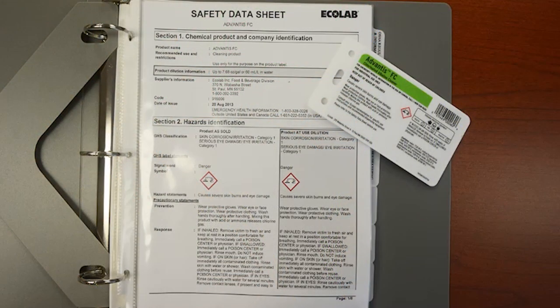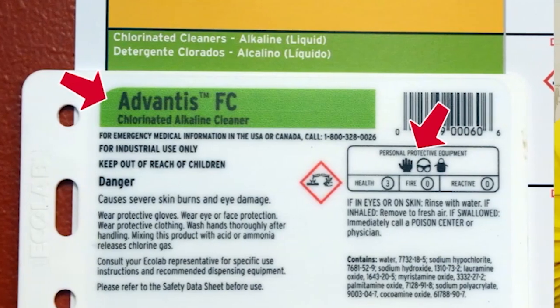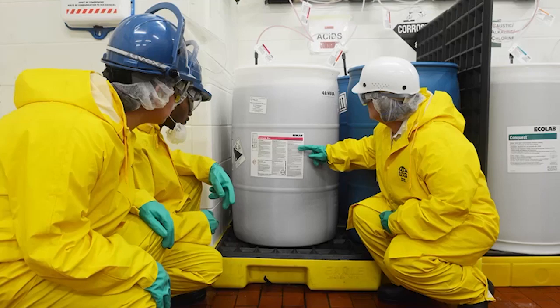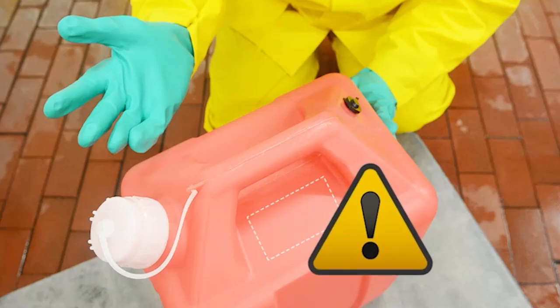Labels contain the same types of information you'll find on an SDS, but in less detail. For example, an Ecolab label will state what type of chemical you're using and what personal protective equipment or PPE you should use. Your employer is responsible for having the chemical containers in your workplace labeled, and it's your responsibility to notify your supervisor if a label is unreadable or missing. Remember, an unlabeled chemical is always hazardous.